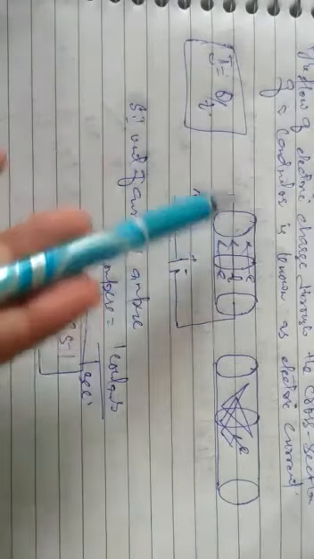So current through a conductor is said to be 1 ampere when a charge of 1 coulomb flows through it in 1 second. When a charge of one coulomb flows through the cross section of it in 1 second, then we say the current is 1 ampere. It's the SI unit of current.